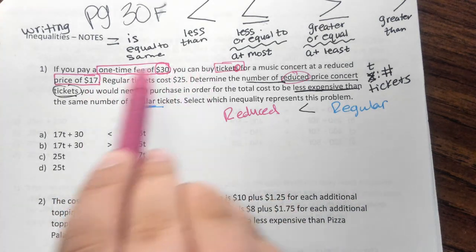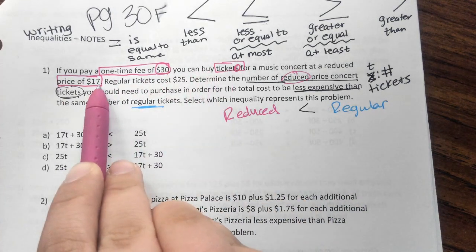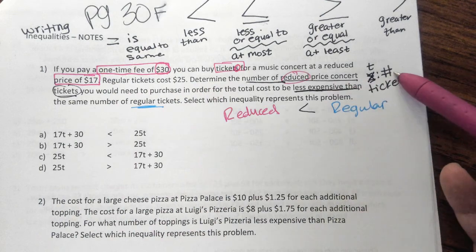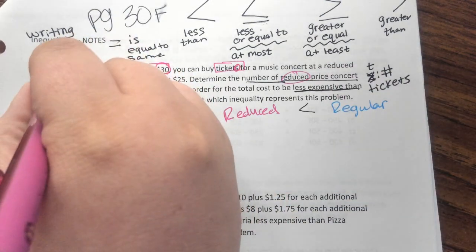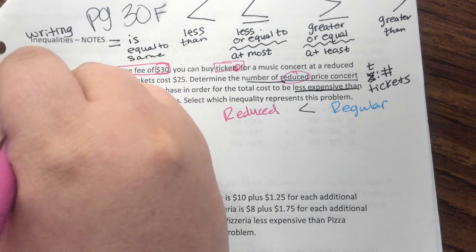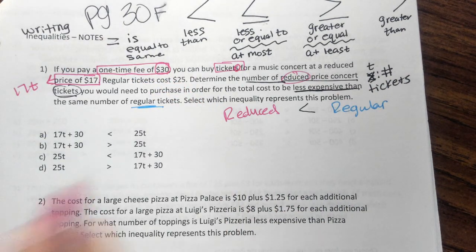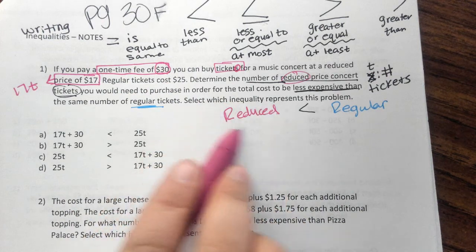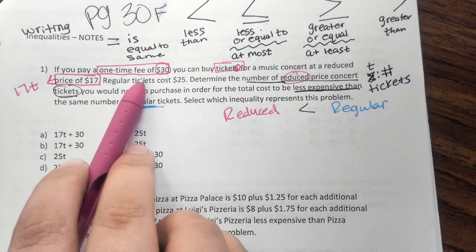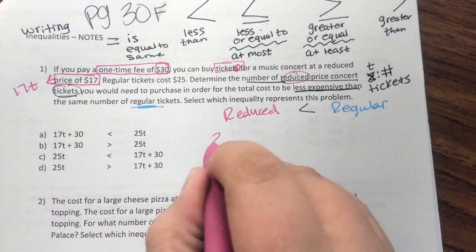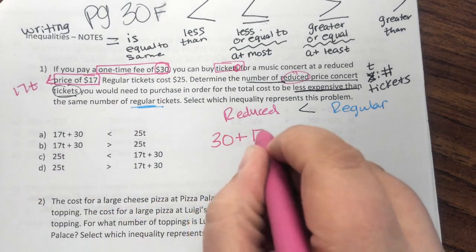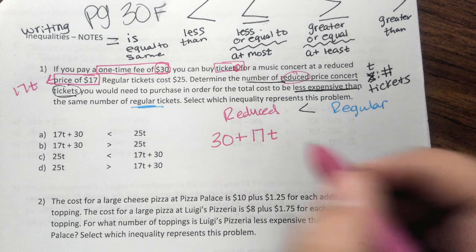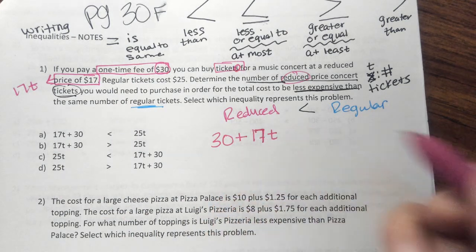Every is one of those words that tells us to multiply 17 and the number of tickets. The number of tickets happens to be our variable t. So I know that the price of all my tickets combined is 17 times t. So when I'm buying with reduced tickets, I have the one-time fee of $30. But after that, all of my tickets are way cheaper. 17 times t, 17 times the number of tickets.